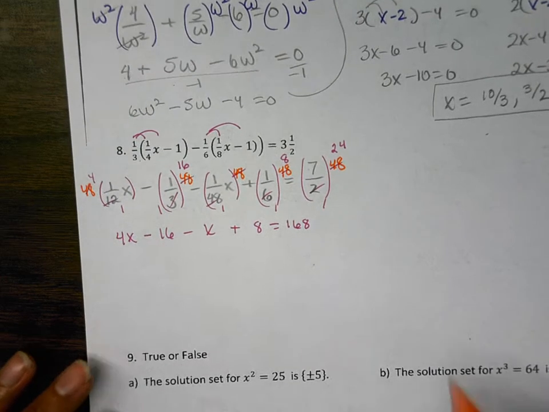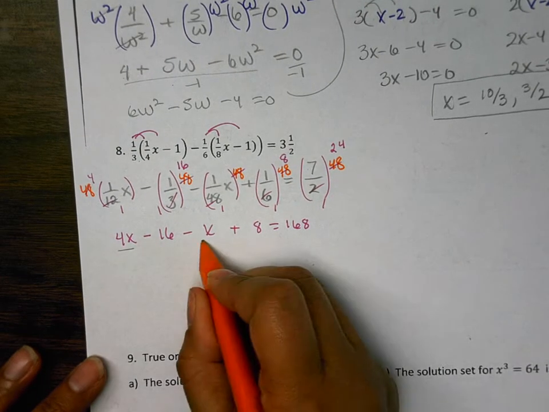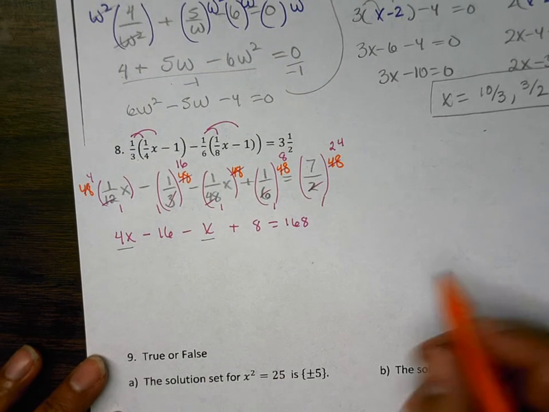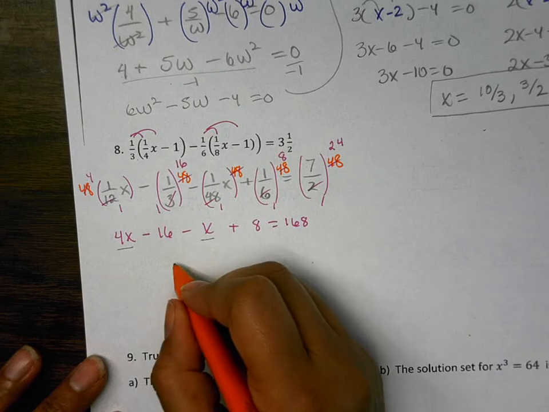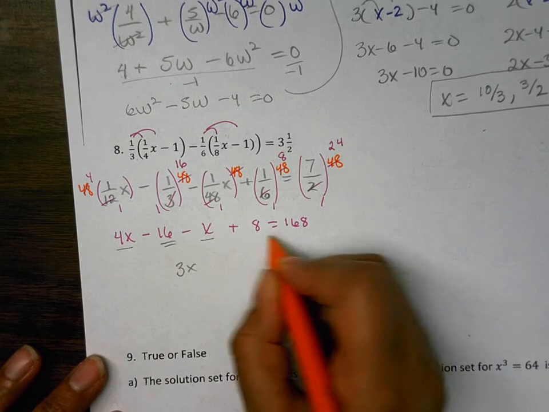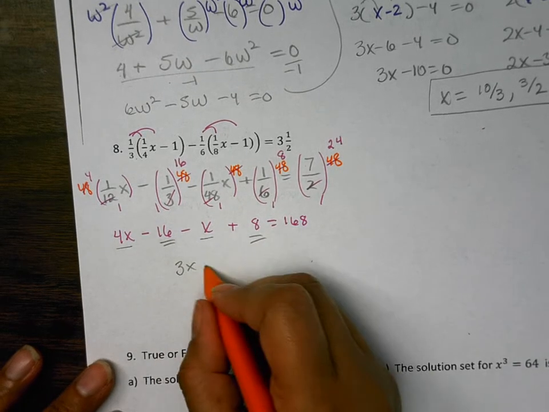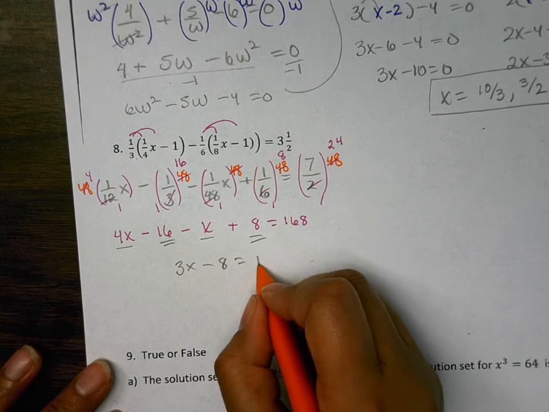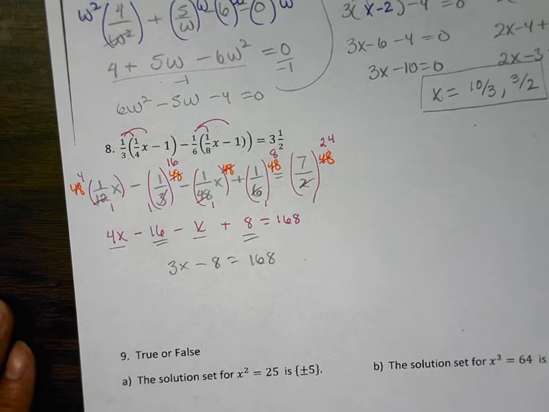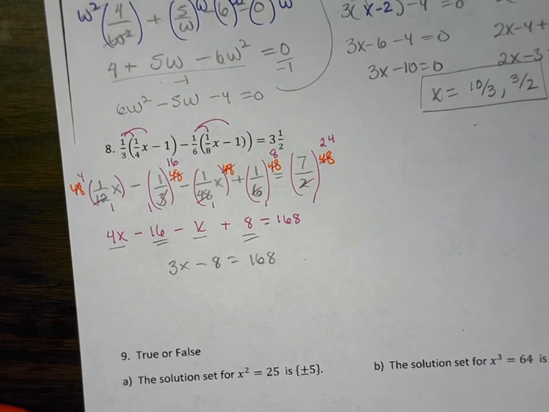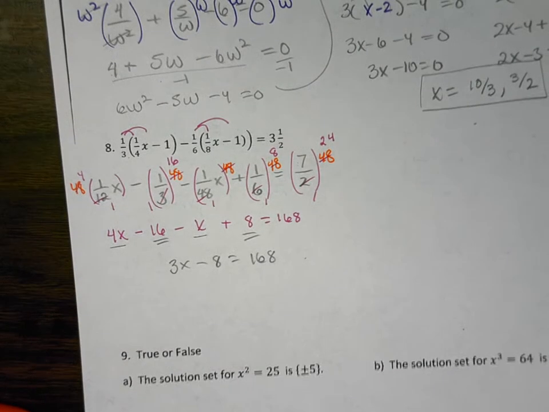Combine like terms and just solve, right? There's no x squared in there. So what does this give me? 3x. 3x take away what? Equals. All right, I'll let you guys finish. Go ahead and add the 8, divide the 3, reduce if possible.